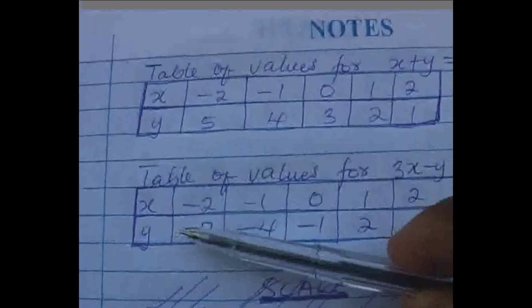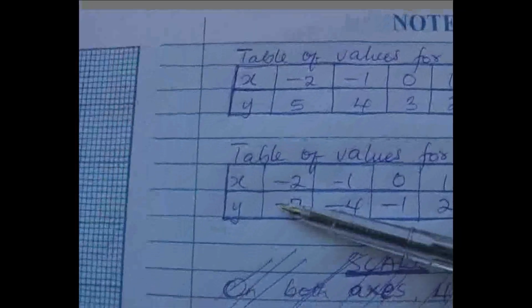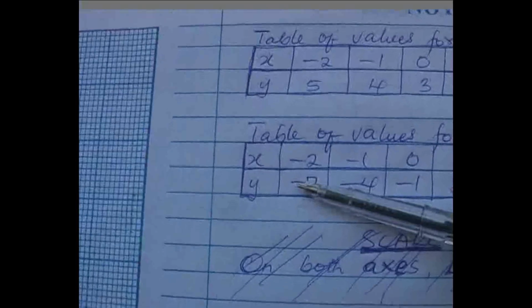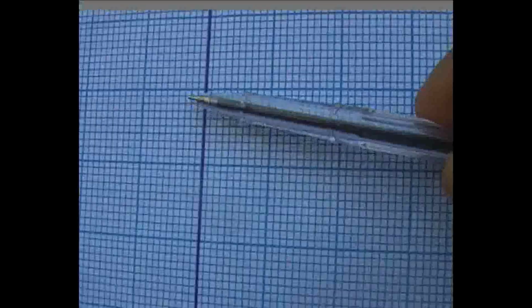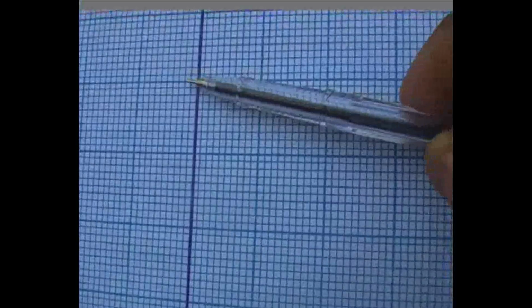Then what you're going to do is, because of -7, you are going to count 7 spaces of 2 cm below. So you start from here: 1, 2, 3, 4, 5, 6, 7. So this place is the place you are going to draw your horizontal line. You will draw a horizontal line here.